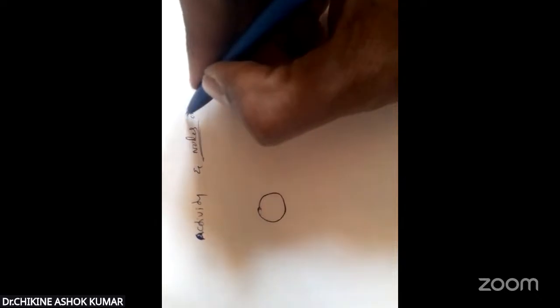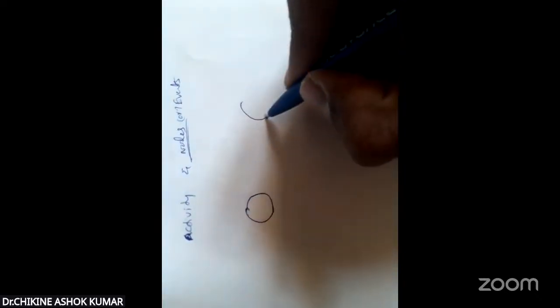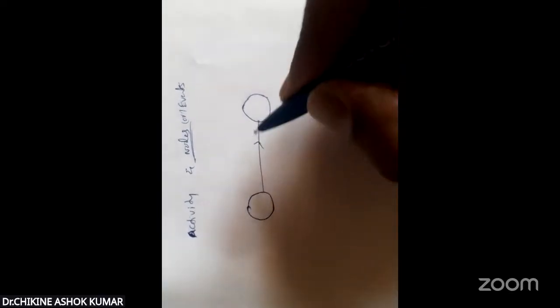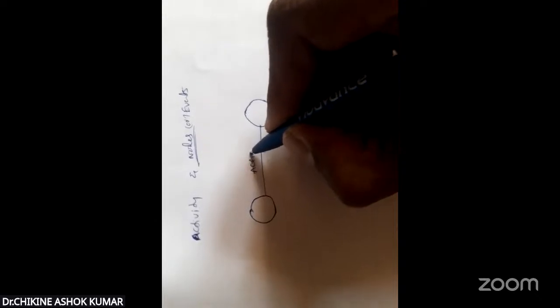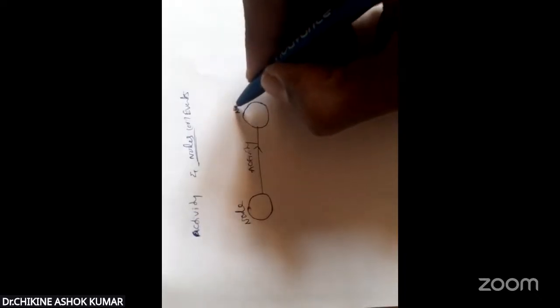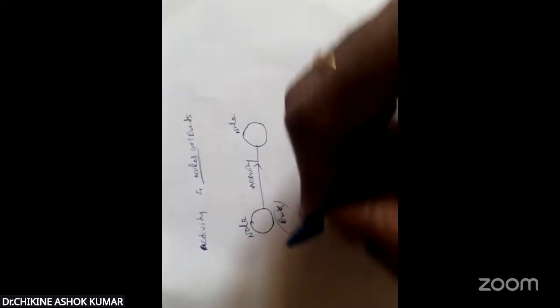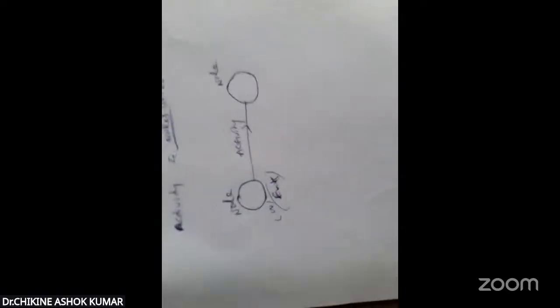See here, let us suppose this is the starting event. This circle is called an event or node. If you connect two nodes or two circles with one arrow mark, this is called an activity.